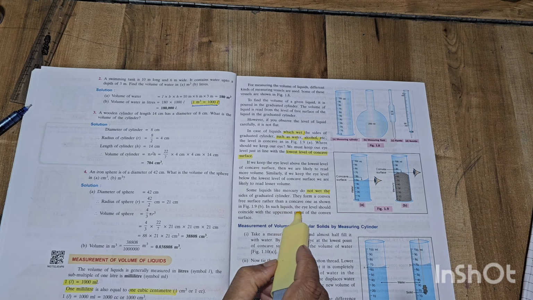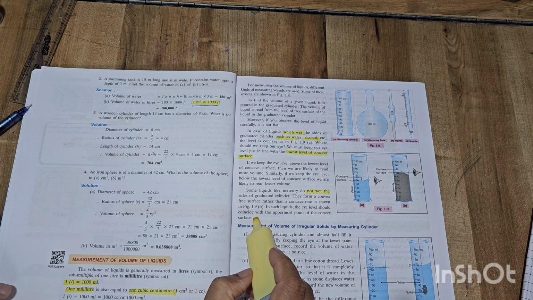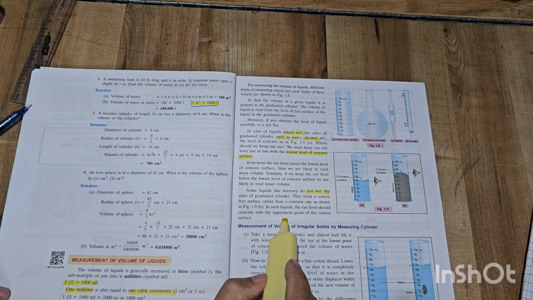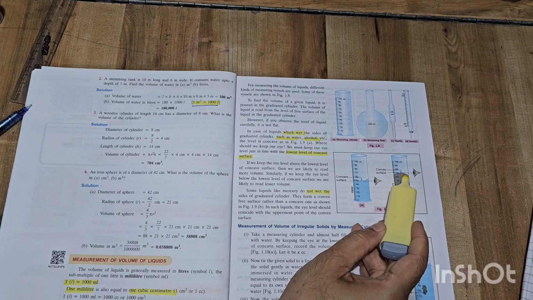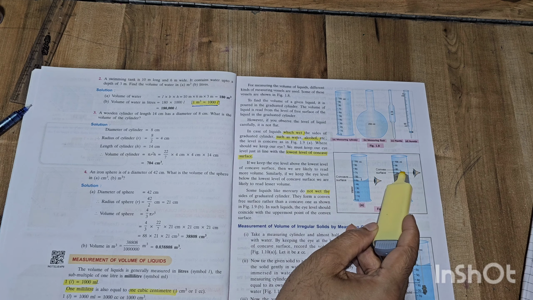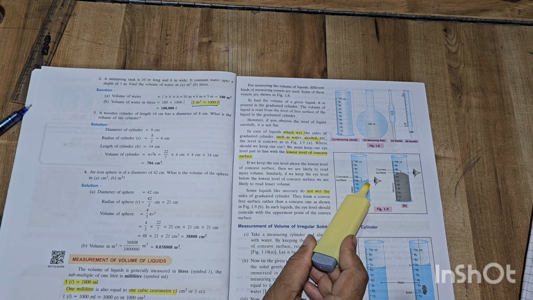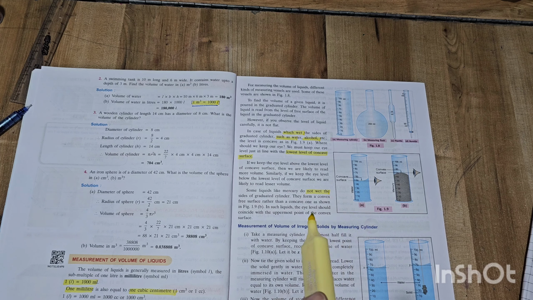In such liquids, the eye level should coincide with the uppermost point of the convex surface. Okay, in this case, your eyesight should coincide with this point, and here your eyesight should be at the bottommost point, the lowest point.